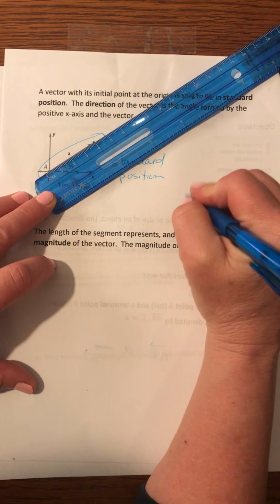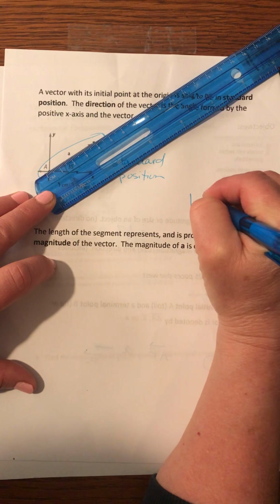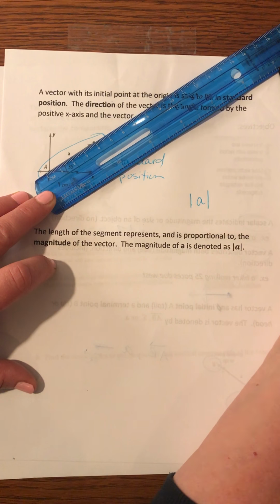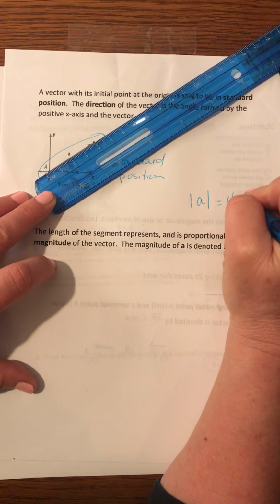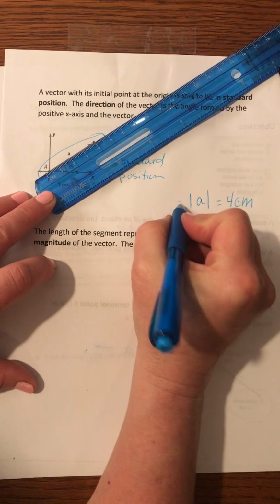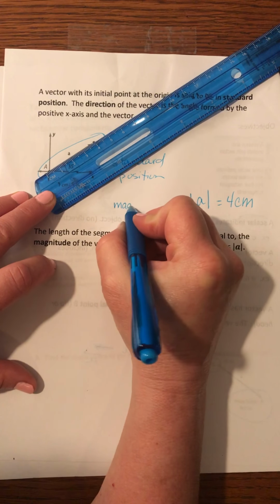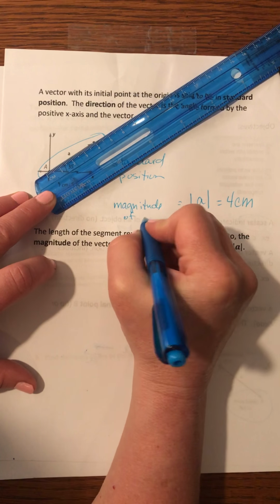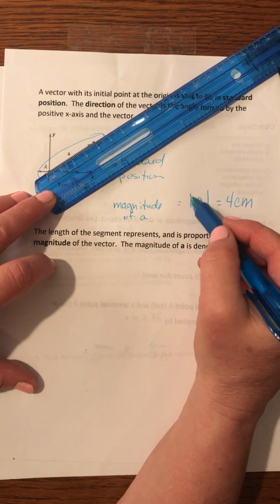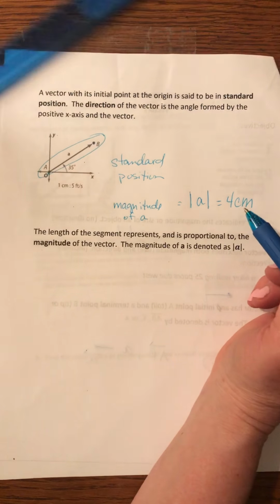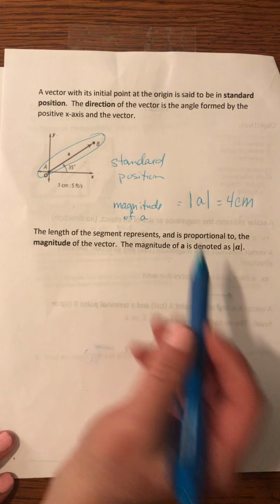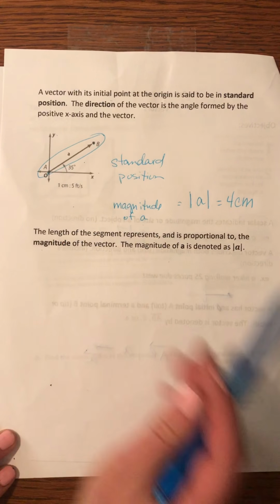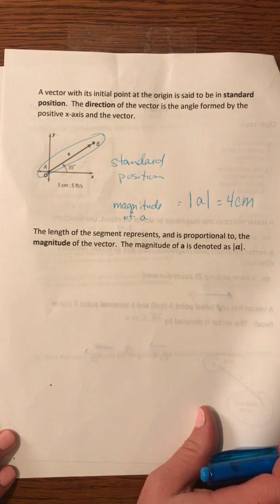And so if I'm measuring it, I would say this represents the magnitude of A is 4 centimeters. So that's just a little terminology for you, or what the symbols mean. And then the direction is 35 degrees from positive x-axis.